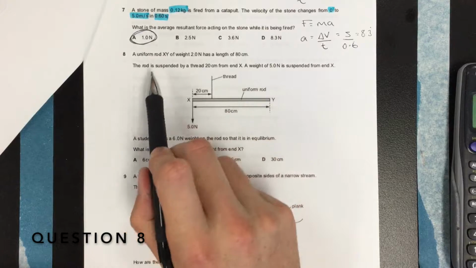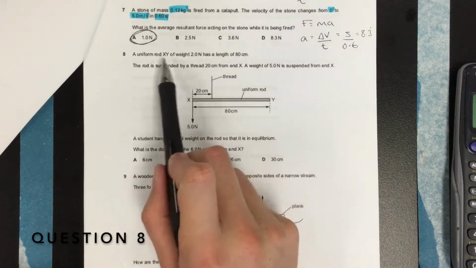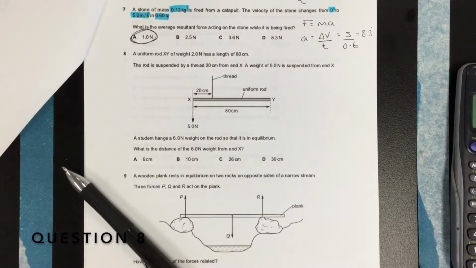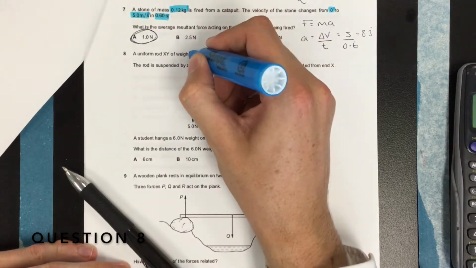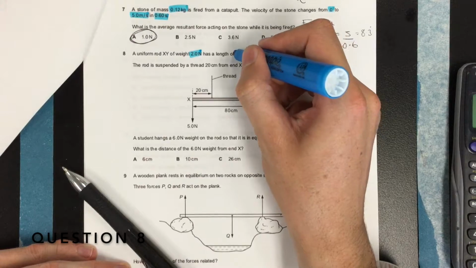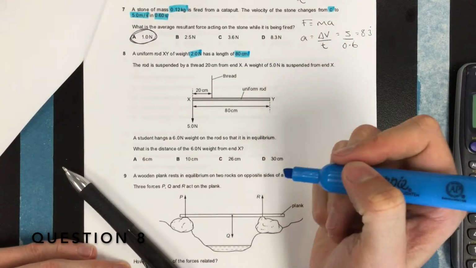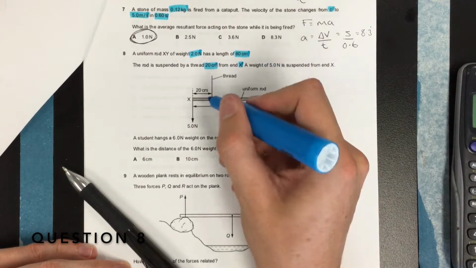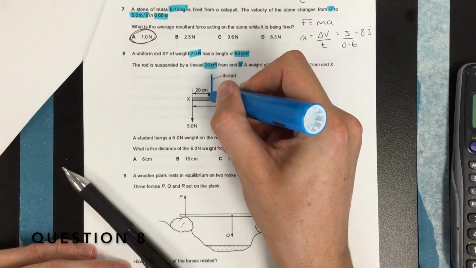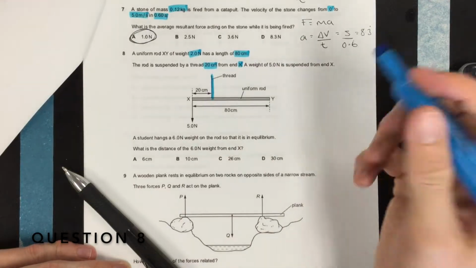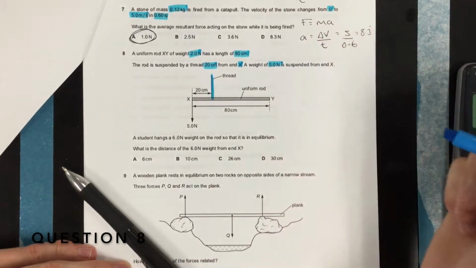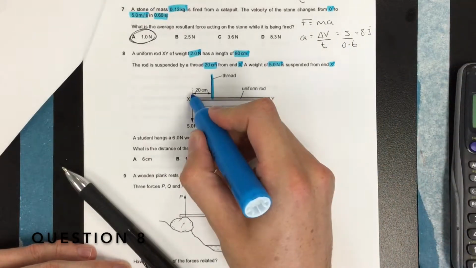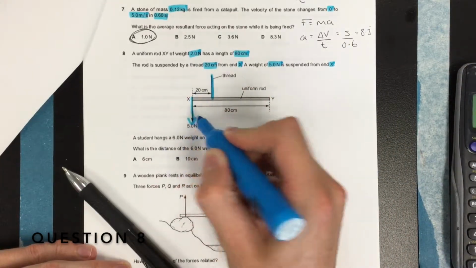Question 8. A uniform rod XY of weight 2.0 newtons has a length of 80 centimeters. The rod is suspended by a thread 20 centimeters from the end X. So that is here. A weight of 5 newtons is suspended from end X. Okay. So you can see that on the diagram here.